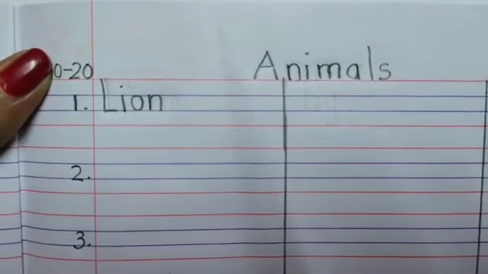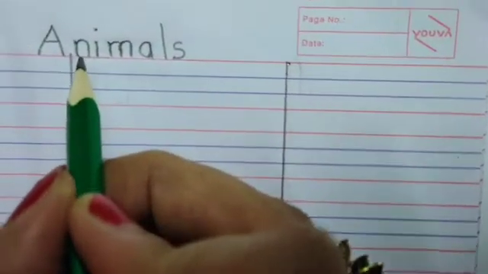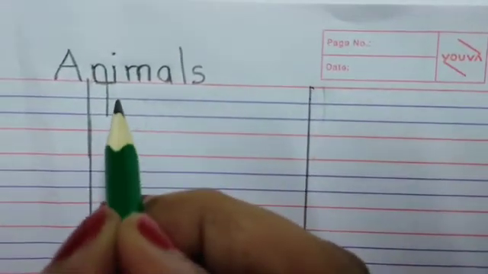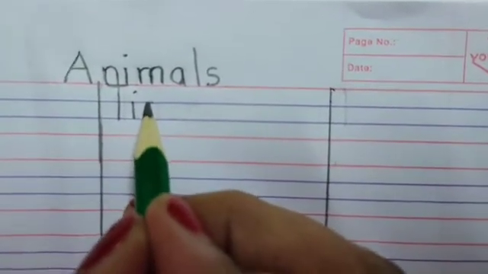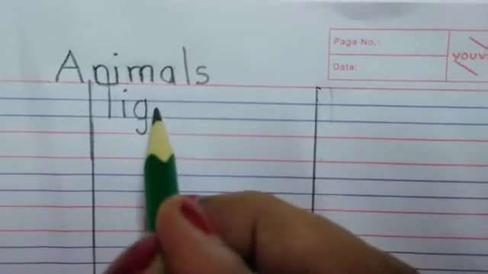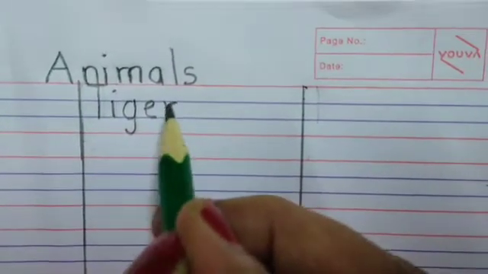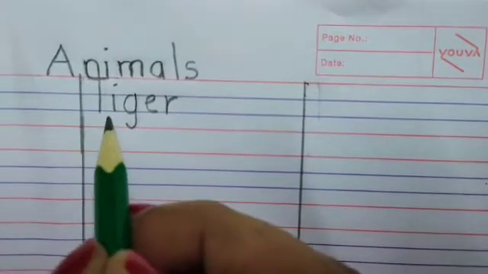On the same line, in the next column, write tiger. You start from the red line across and you come down to the blue line, capital T. Down and a dot, blue line to blue line, I. Curve around, up, down and curve to the red line, G. Blue line to blue line, E. Down, up and curve, blue line to blue line, R. T-I-G-E-R, tiger. The tiger is our national animal.